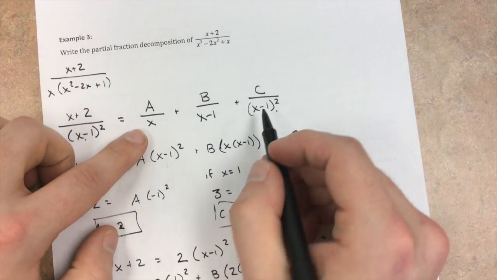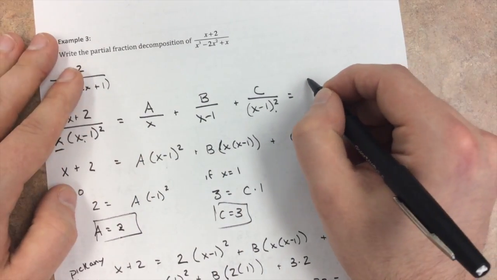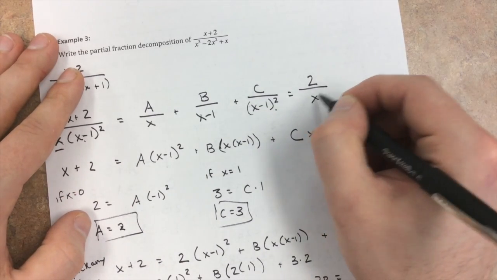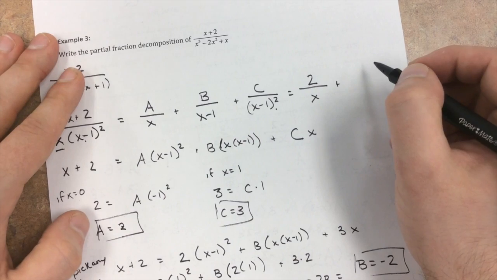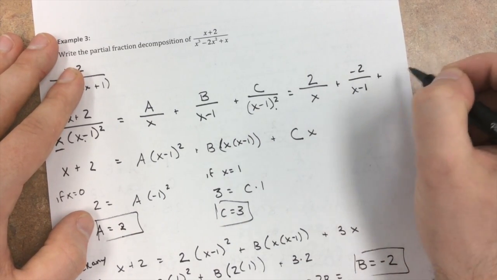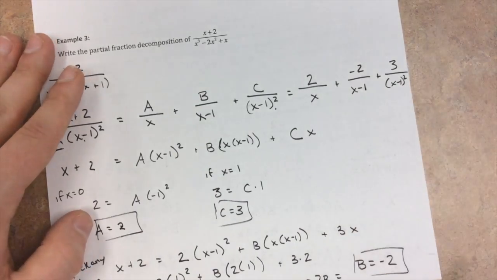So there's our A, our B, and our C. That means our partial fraction decomposition is 2 over x plus negative 2 over x minus 1 plus 3 over x minus 1 squared.